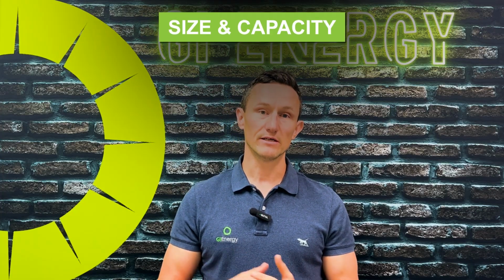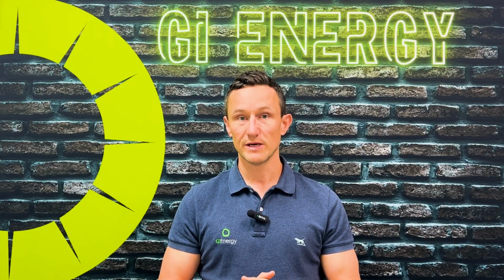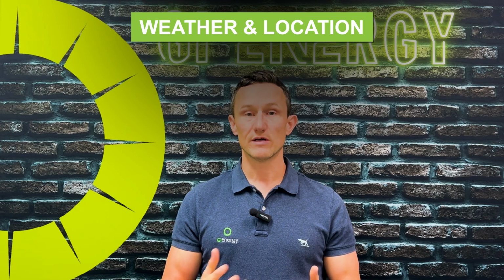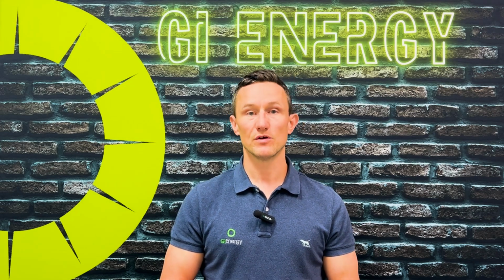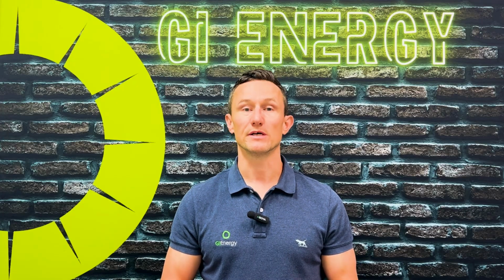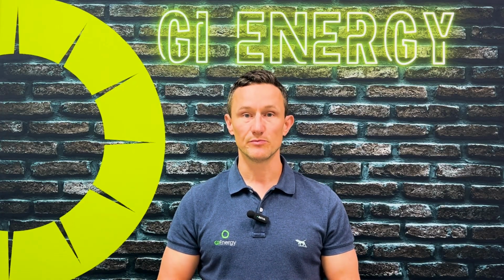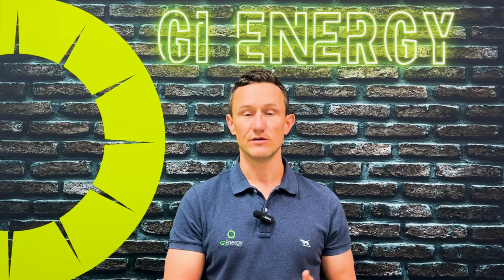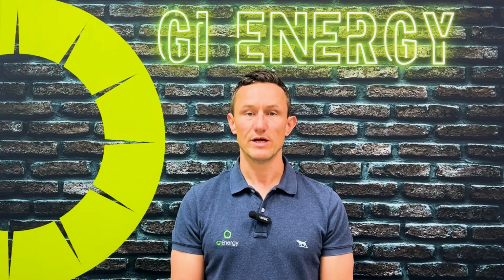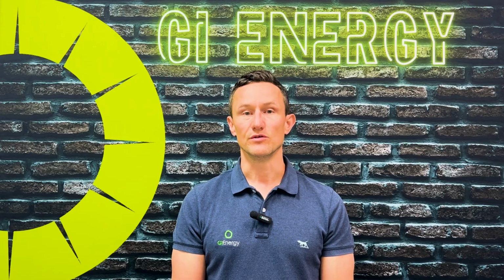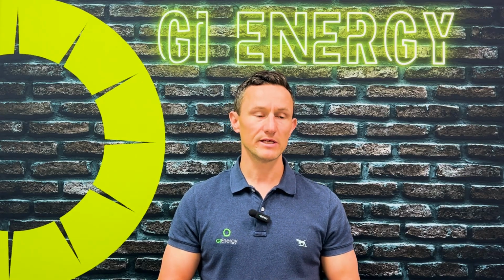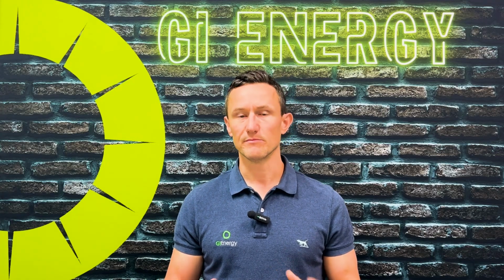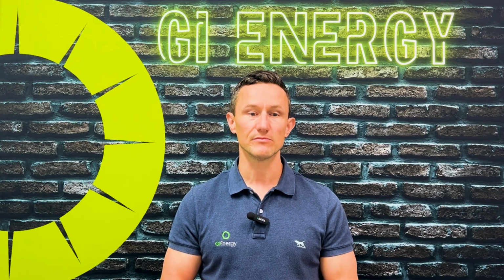The battery size obviously is going to make a big difference. The solar panel array size that you can fit on your roof will make a big difference. The weather and the location is going to make a really big difference. So if you're in Tasmania, you're not going to get as much sunshine as you would in Darwin. They're obviously two extreme examples, but there's differences in weather patterns across Australia. It's a really big country, and where you are makes a big difference to your solar and battery return on investment. I think that probably covers most of the major factors that can change the return on investment.